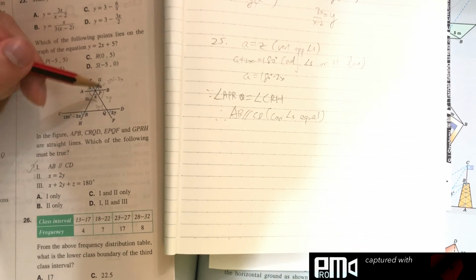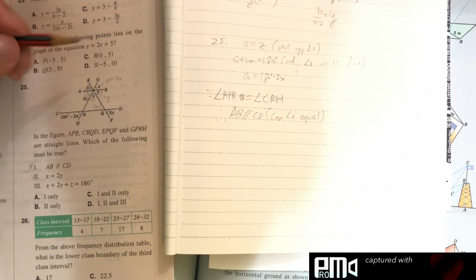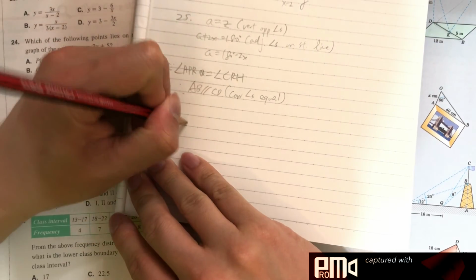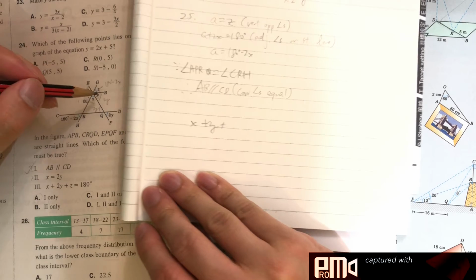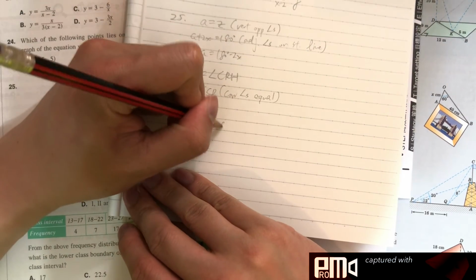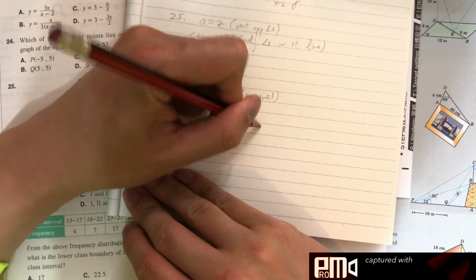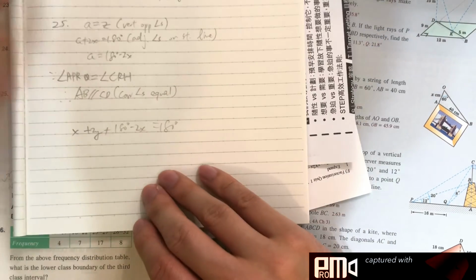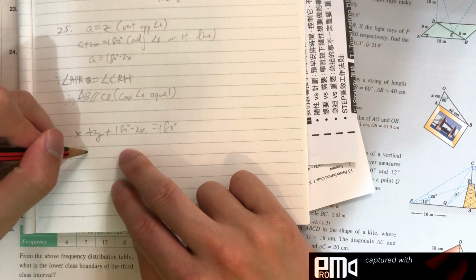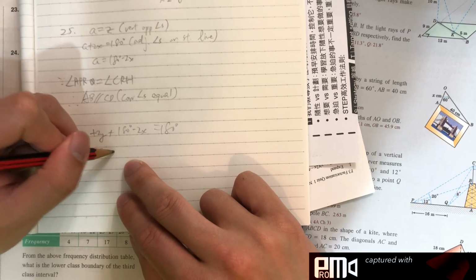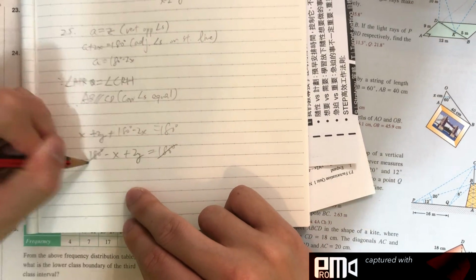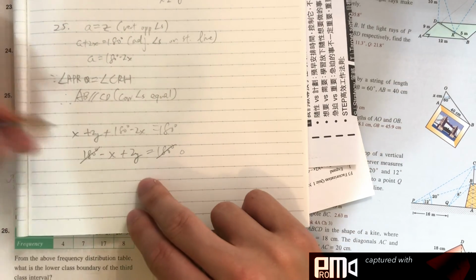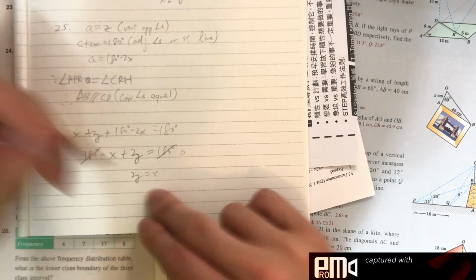Yeah, I skipped some steps. So these three added together should be 180. So we know x plus 2y plus 180 minus 2x is 180, adjacent angles on a straight line. So 180 minus x plus 2y equals 180. Cancel out the 180. So x equals 2y, yeah. Correct?